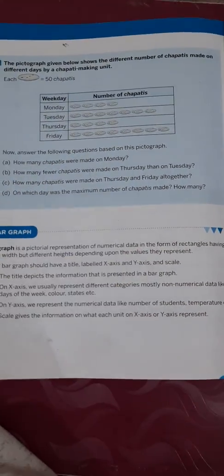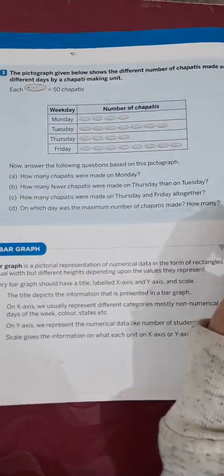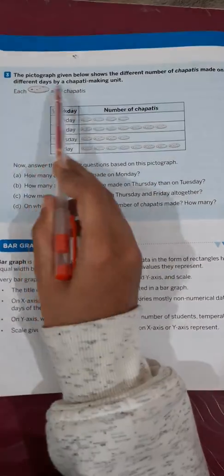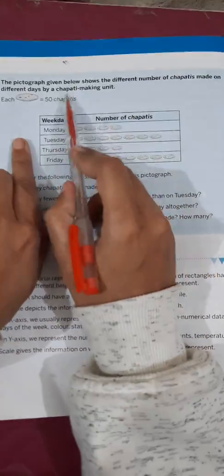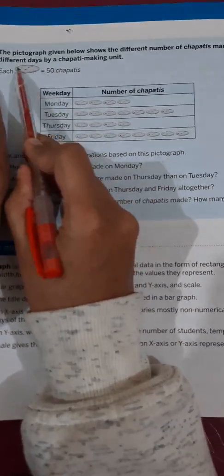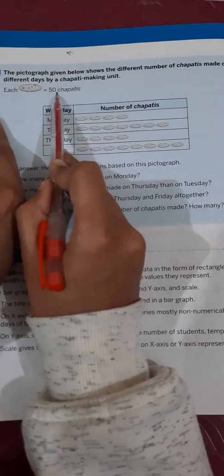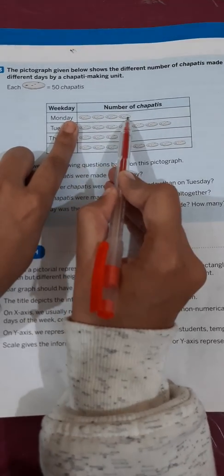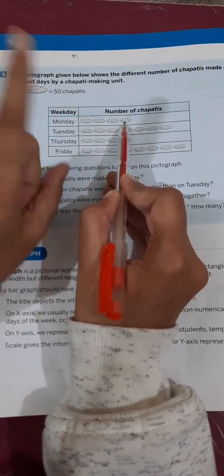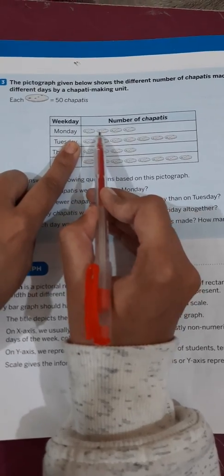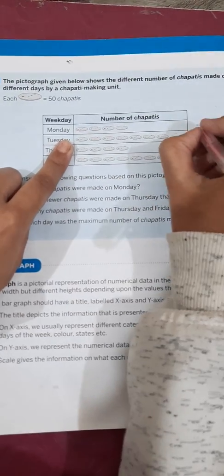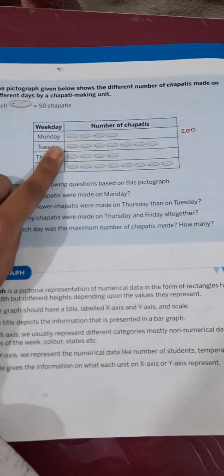Right? Now let us move to question number 3. In question number 3, the pictograph is already given to you. Here you are going to answer the following questions. The pictograph given below shows the different number of chapatis made on different days by a chapati making unit. Each chapati symbol is 50. If there are 4 chapati symbols and 1 is for 50, 50 plus 50 plus 50 plus 50, how many is it going to be? It is going to be 200.